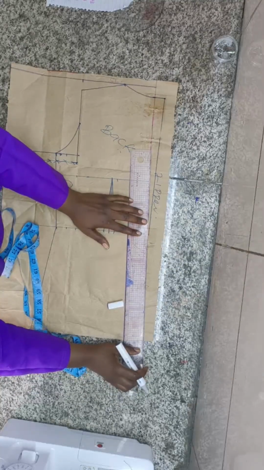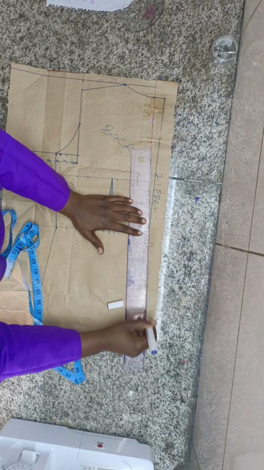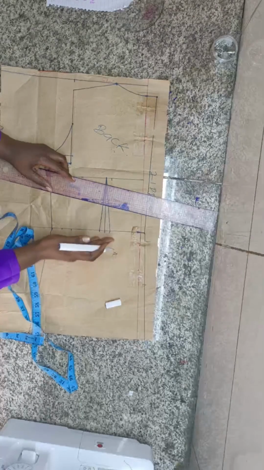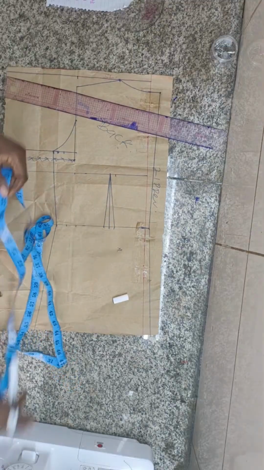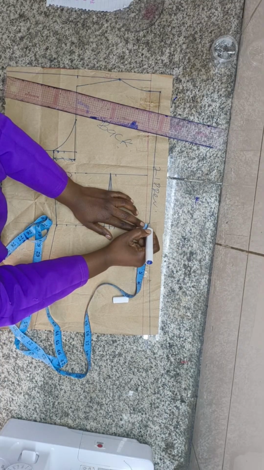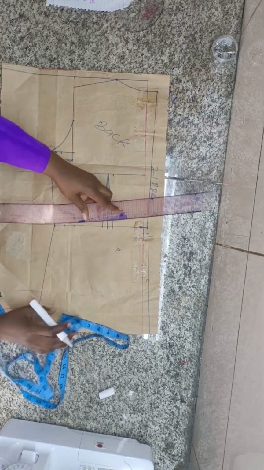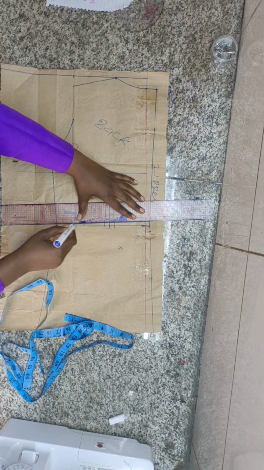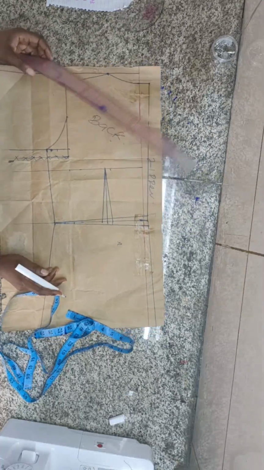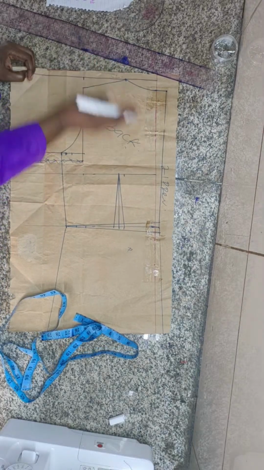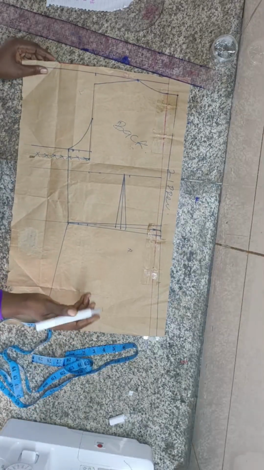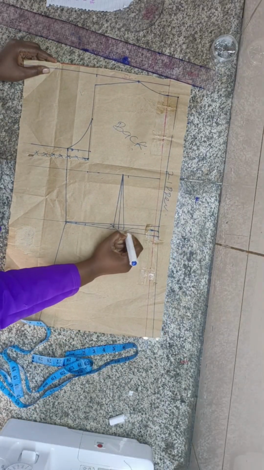Okay, so this I'll just take it down because I'm still not going to use it. Don't get confused. This part, my pattern stops here. Again, I'm going to come on this line and come up by 0.5 inches. This will help remove the bulge in the back. So as I told you, we only need this part up. We don't need the down part. So I just left it like this for you not to be confused. But we don't need the down part.